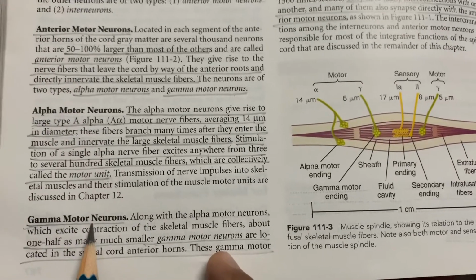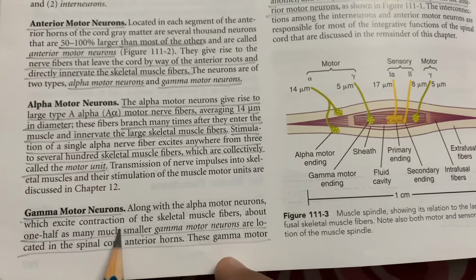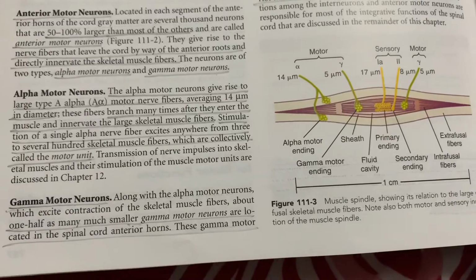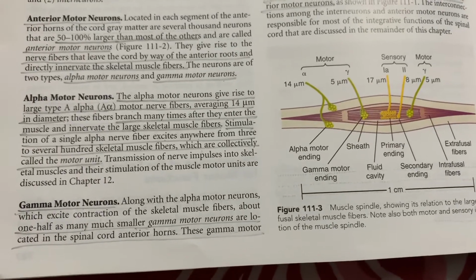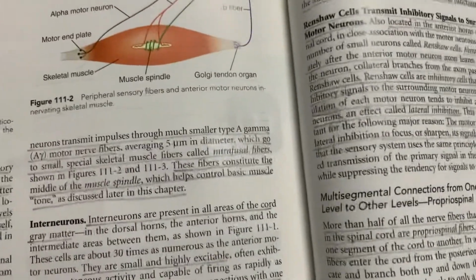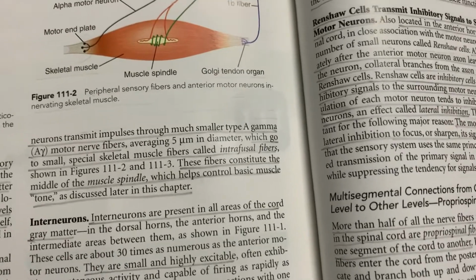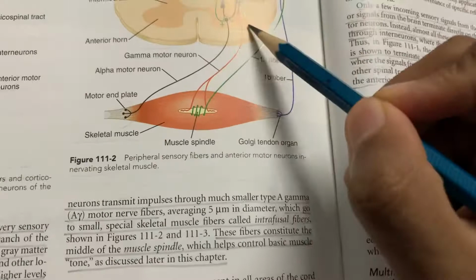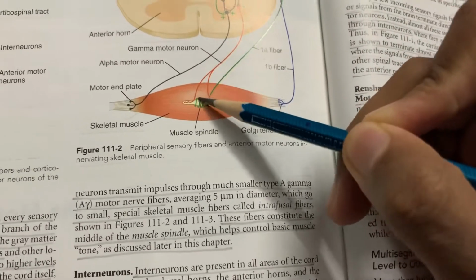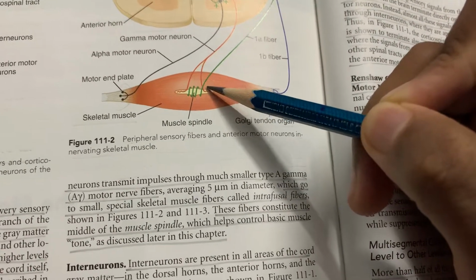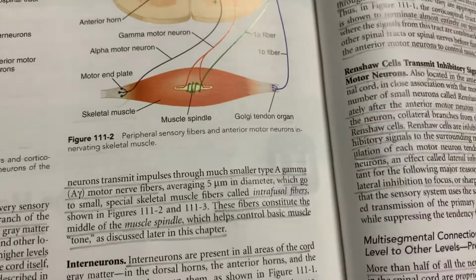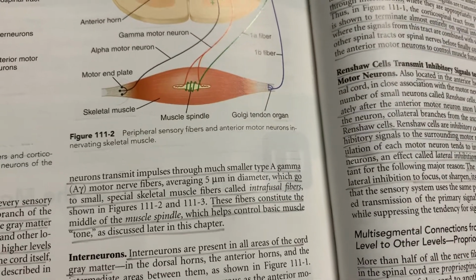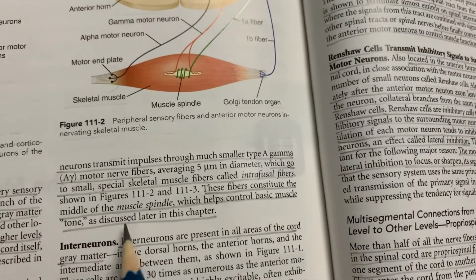Coming to gamma motor neurons, there are about one half as many much smaller gamma motor neurons located in the anterior horns of the spinal cord. They transmit impulses through much smaller type A gamma motor nerve fibers. They have a smaller diameter. They go to small special skeletal muscle fibers called intrafusal fibers. They do not take part in muscle contraction, but however they help control the basic muscle tone.